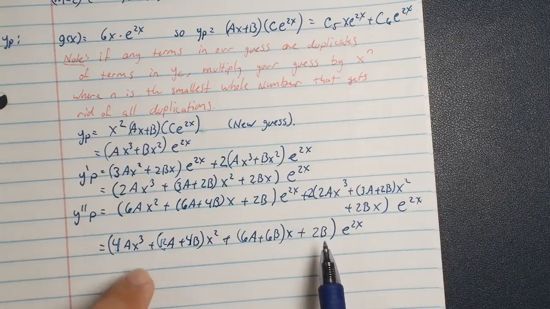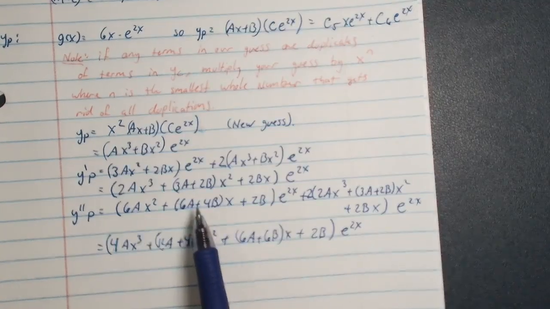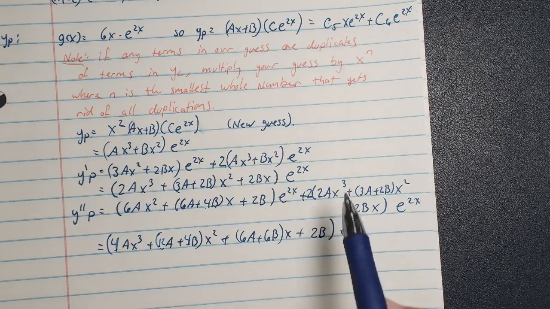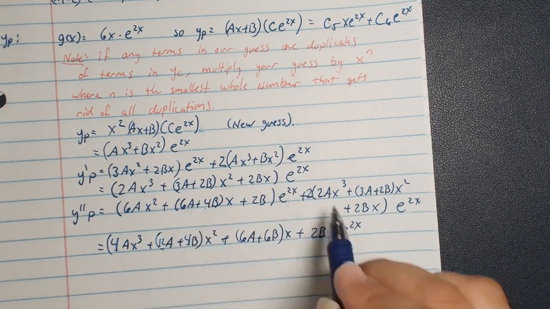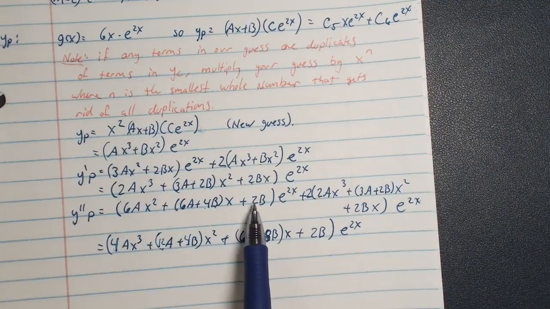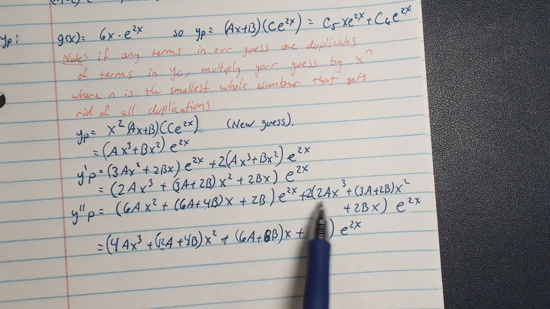Okay, and then for my x, I've got 6a plus 4b, and then double 2b, that's another 4b, so that should be 6a plus 8b for my x. And then my constant doesn't change because my constant wasn't in the part that's being doubled, so 2b stays 2b.